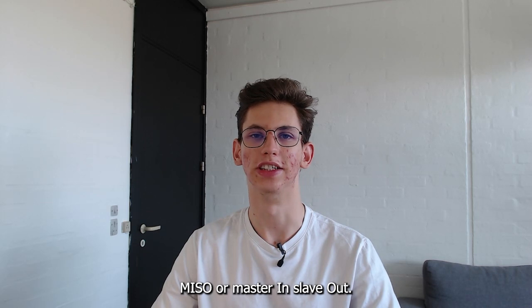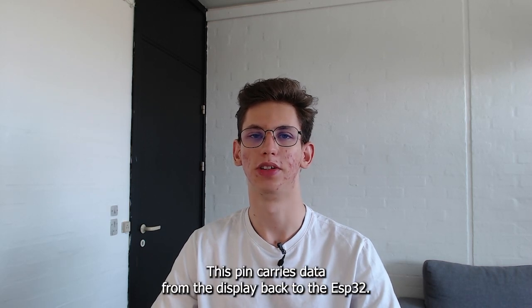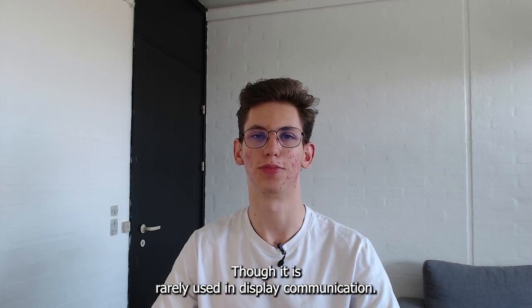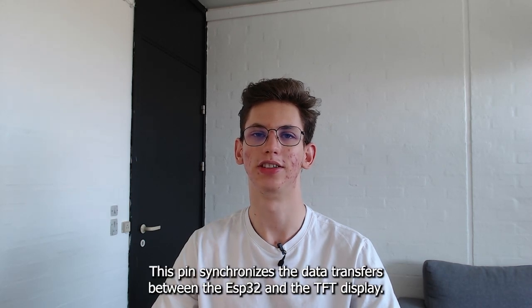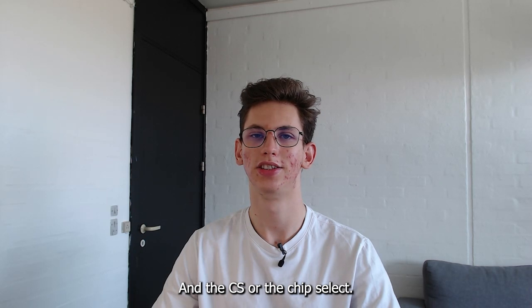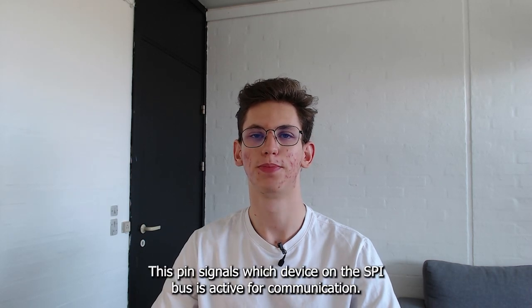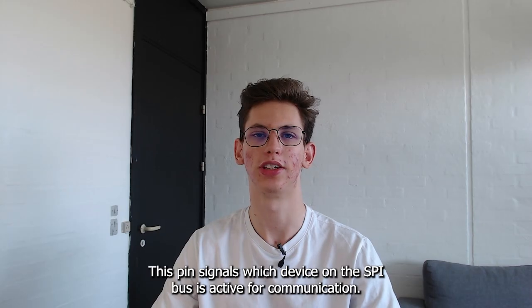MISO, or Master In Slave Out. This pin carries data from the display back to the ESP32, though it is rarely used in display communication. SCK, or the serial clock. This pin synchronizes the data transfers between the ESP32 and the TFT display. And the CS, or the chip select. This pin signals which device on the SPI bus is active for communication.